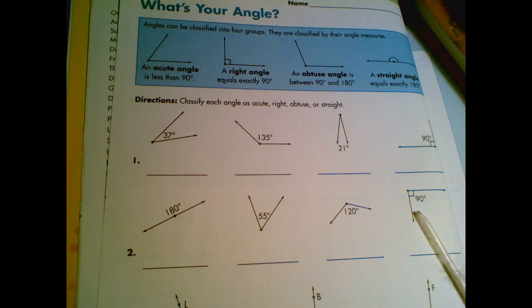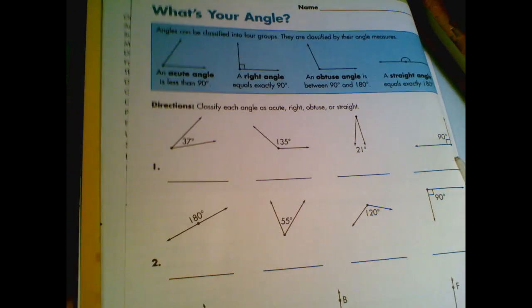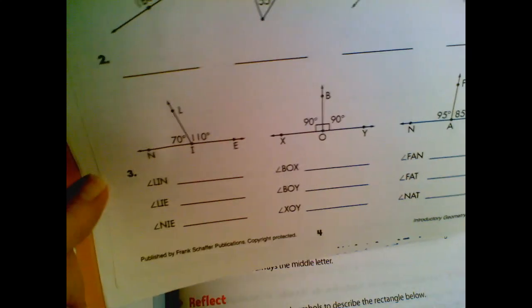Here again, that one's easy. It's a square corner, 90 degrees. That's a right angle. And I'm not sure you can see the bottom, so I'm going to pull this up a little bit, okay? If we're looking at line NE, and it's broken into two angles. I see this one is angle NIL or angle LIN. It's 70 degrees, so that makes that one acute.